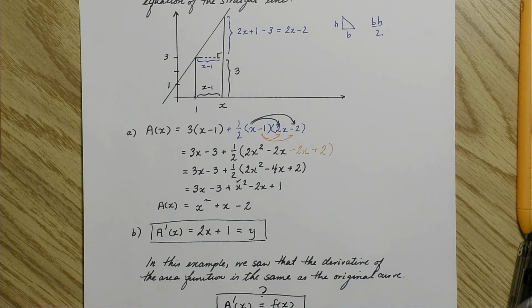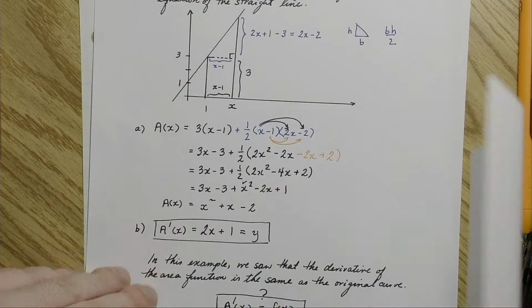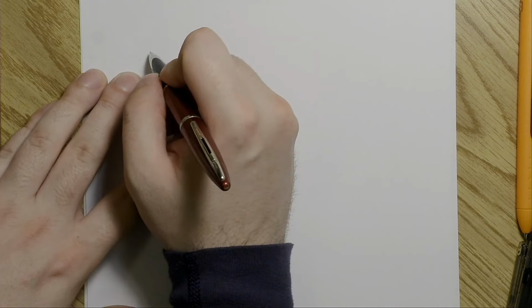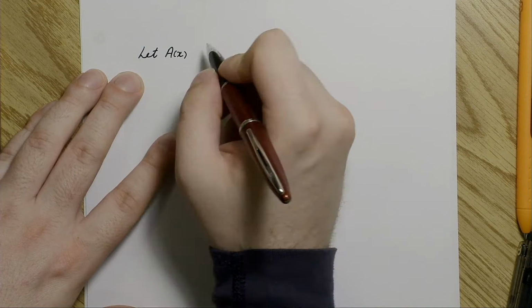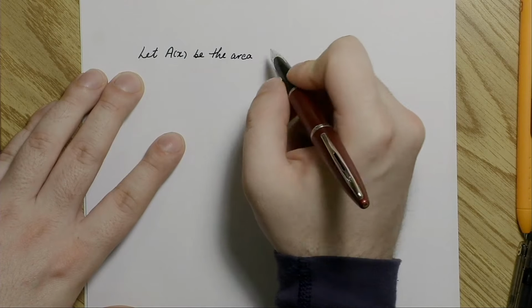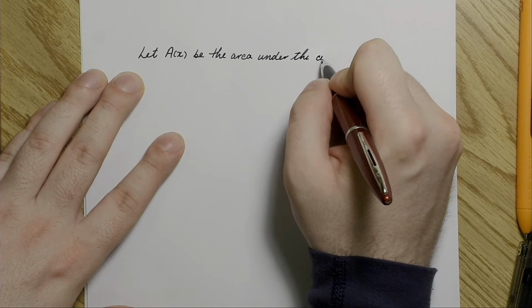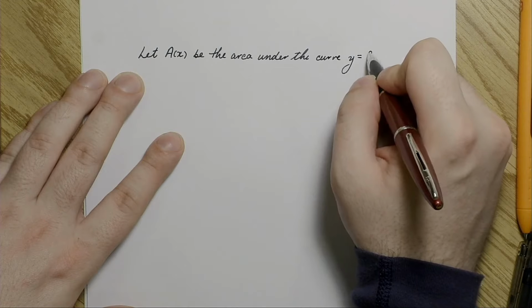I think we can. So what we'll do is something very similar to what we did originally, which was we'll draw some curve, and so let's see. We'll define, let A of x be the area under the curve y equals f of x.